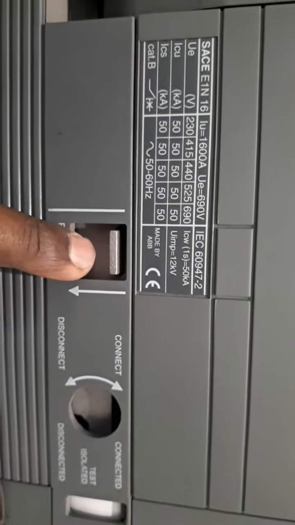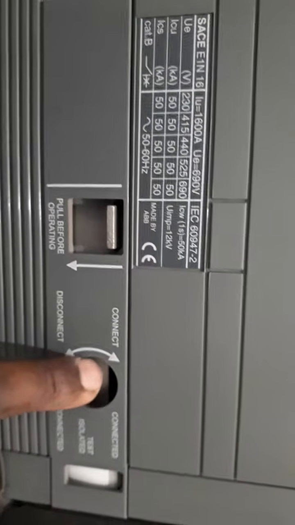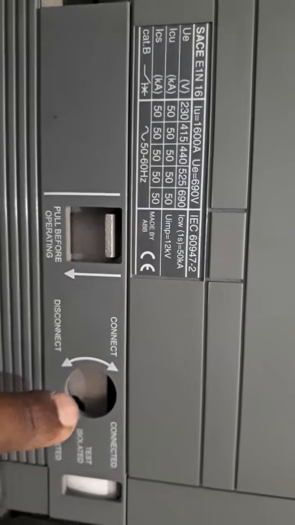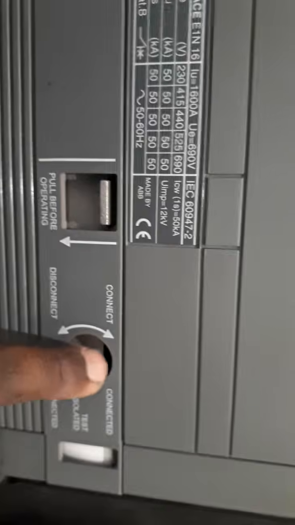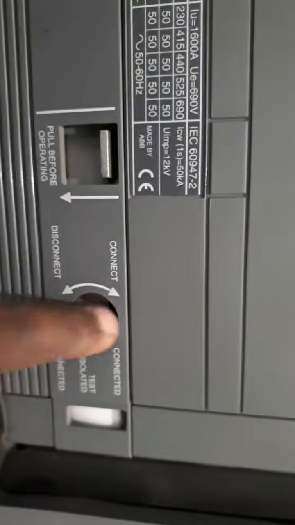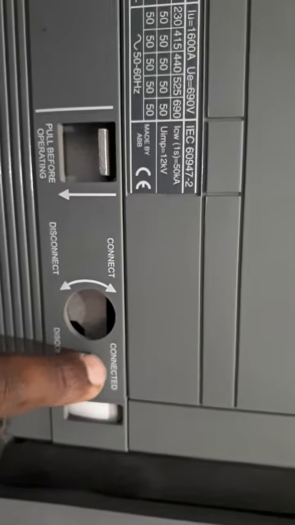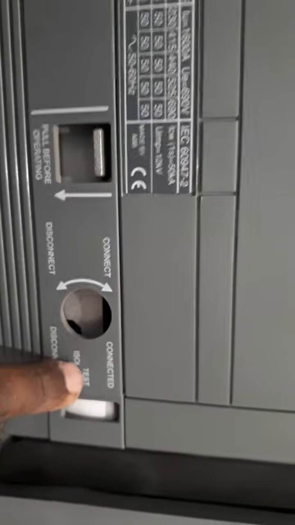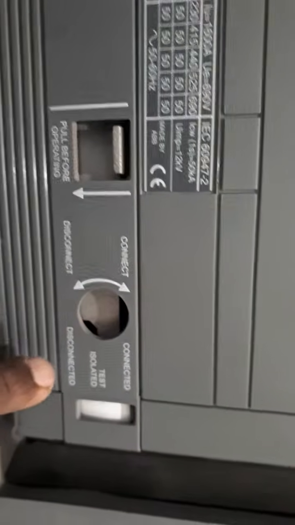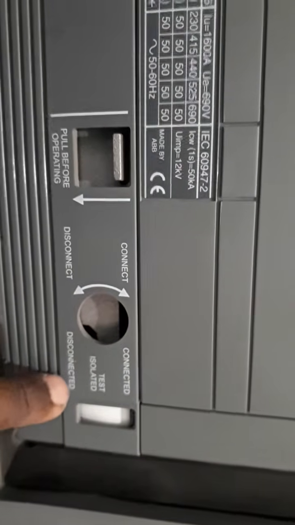When I pull this knob downside, the hole is open. After that I insert my rack out rod in this hole. After I rotate anti-clockwise. When you rotate anti-clockwise, the knob is coming from connected position to test isolated. If you continuously rotate, the knob is coming to disconnected position.